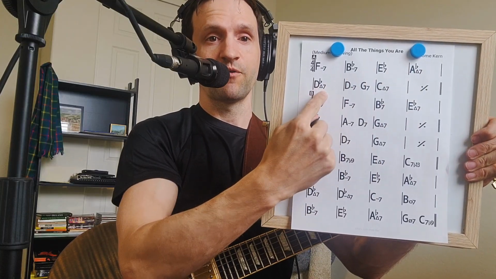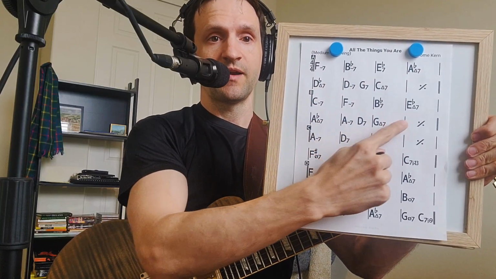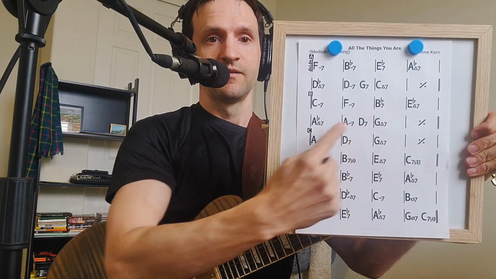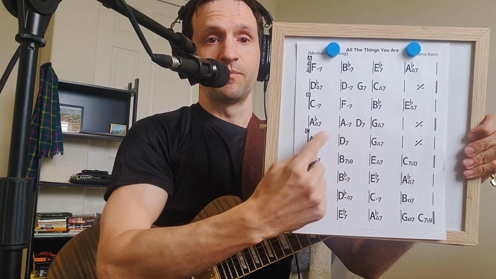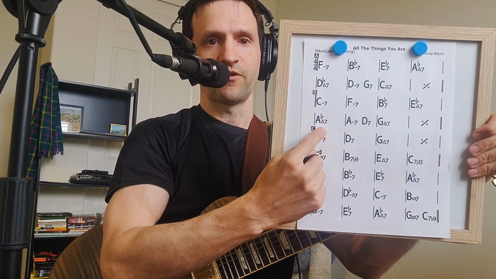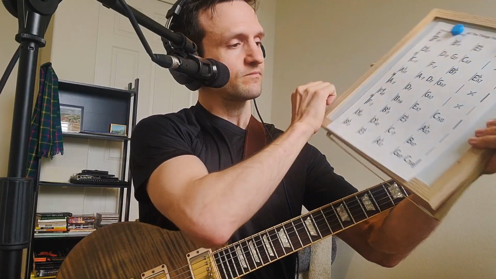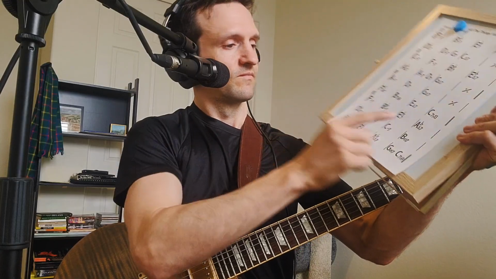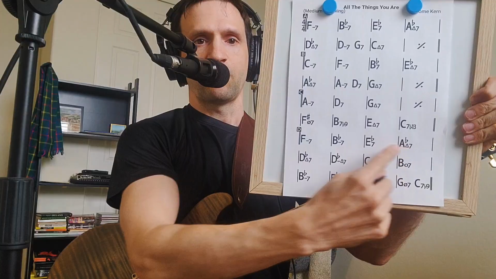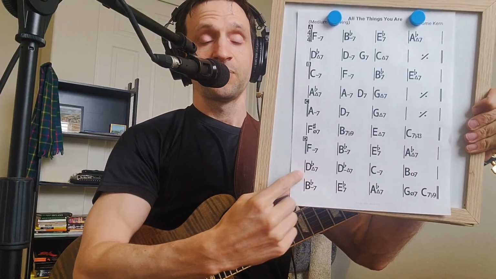Are they separated by a fourth? Yes. What about down here? We have a major 7 and another major 7. So you could probably use this scale over both of them. Are they separated by a fourth? Yes. So that is correct. Another one down here. Same chord quality. Are they separated by a fourth? Yes. Those are just the majors.